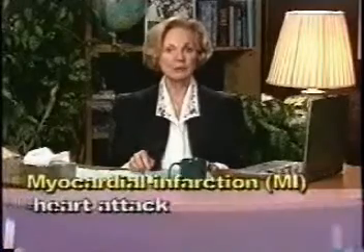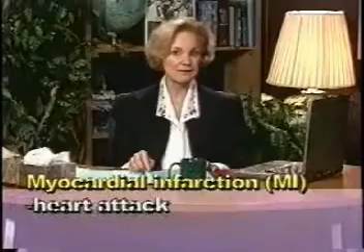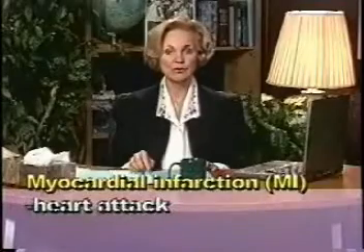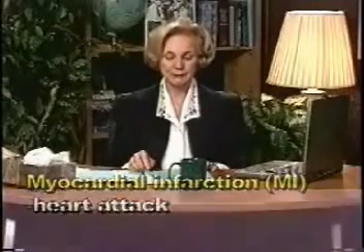Another disorder of the heart is called a myocardial infarction, MI, sometimes shortened to be called, or a heart attack. This is caused when there is a blockage in one of these coronary arteries of the heart. Without being able to receive oxygen and nutrients, the heart tissue dies.